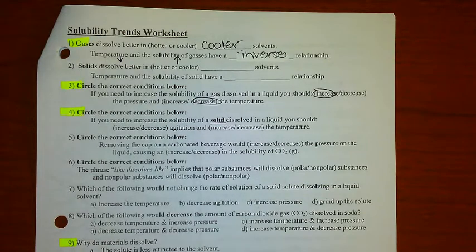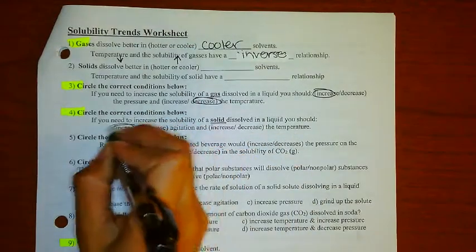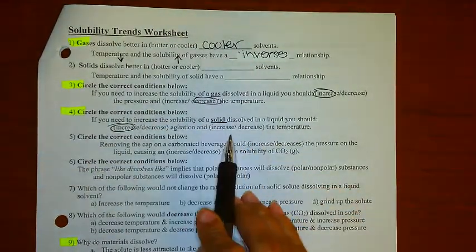Alright, number 4. If you need to increase the solubility of a solid dissolved in a liquid, you should increase or decrease agitation and increase or decrease temperature. Okay, so if you agitate a solid, you then increase the rate of the solid dissolving, and so therefore you want to increase agitation.